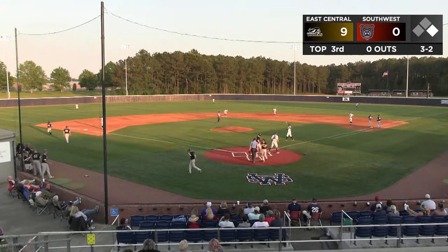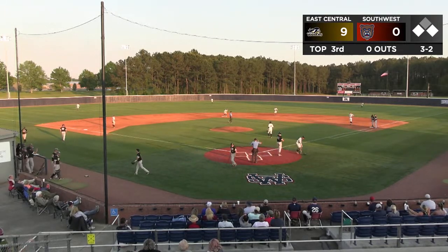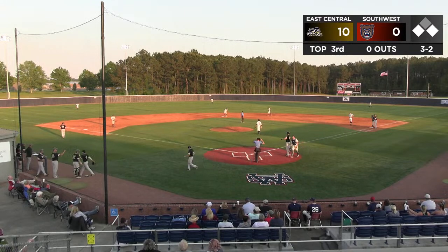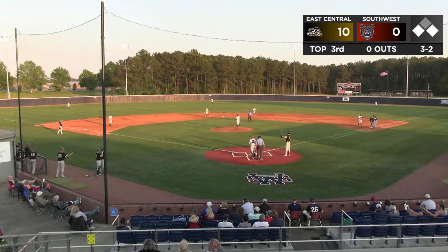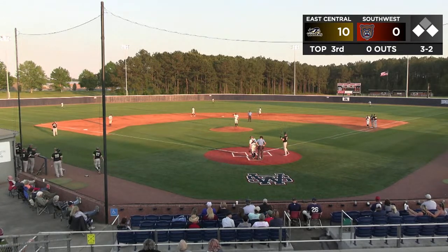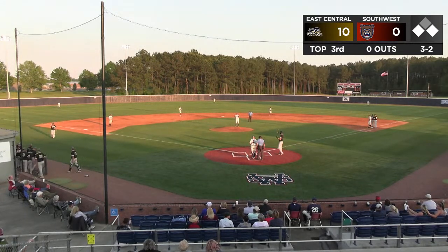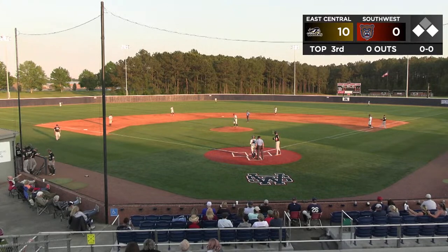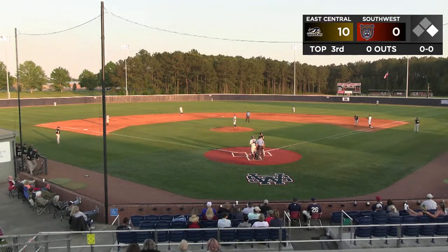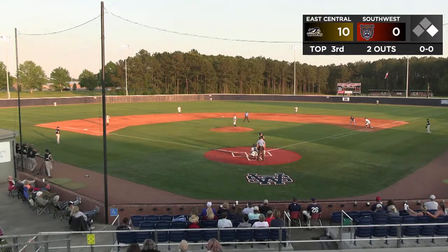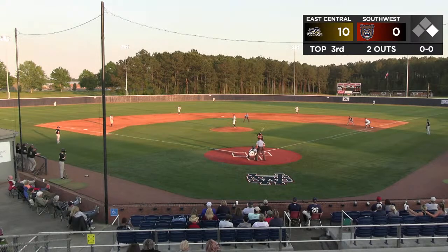So they will score Cook and Ball. Larry will be out at second on the fielder's choice. The runner at first will be safe, and Austin Lee will bat in a, what is it now, 11-0 ballgame.